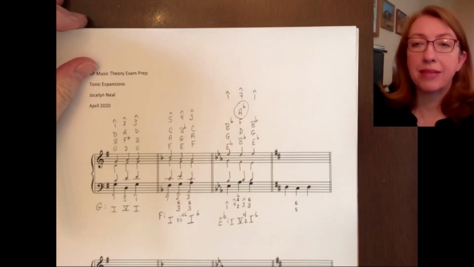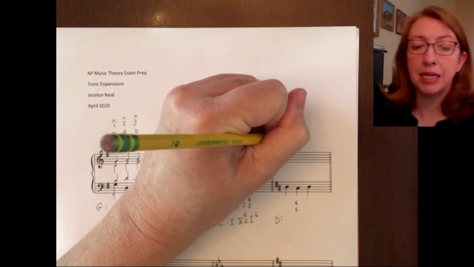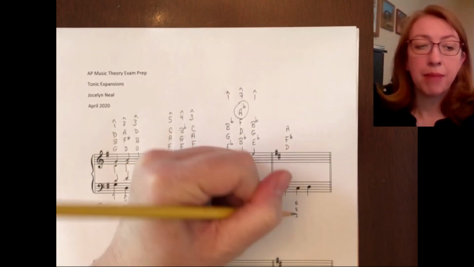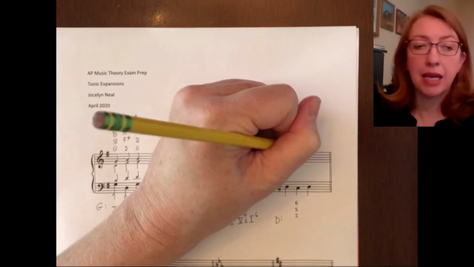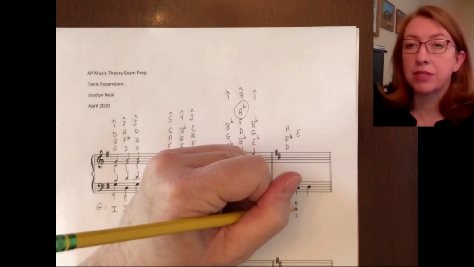My next example is in the key of D major, and my bass is D, C sharp, D. I notice there is a figure underneath the C sharp. My first chord is a tonic triad, D, F sharp, A. My second chord has 6, 5 under it. That stands for 6, 5, 3.